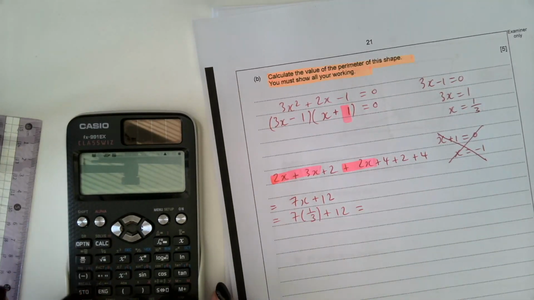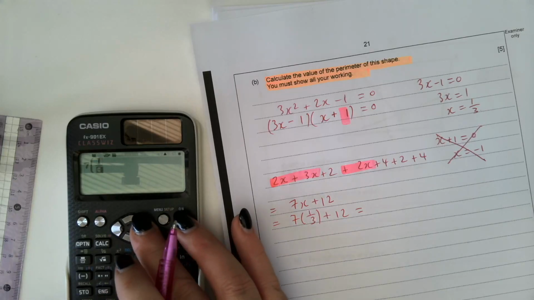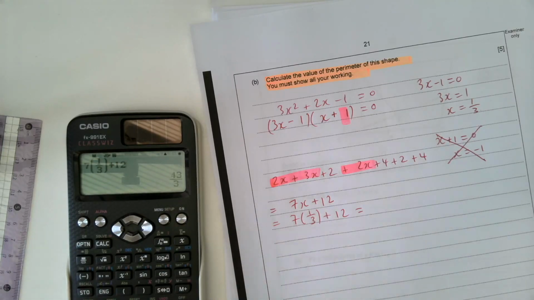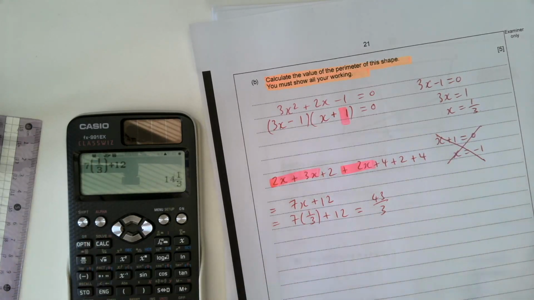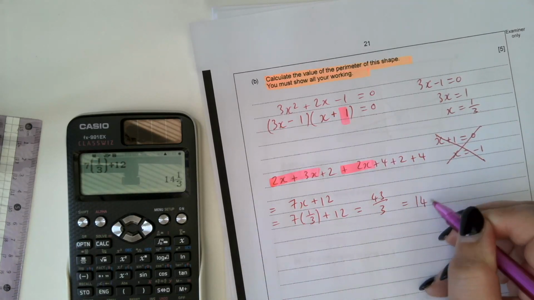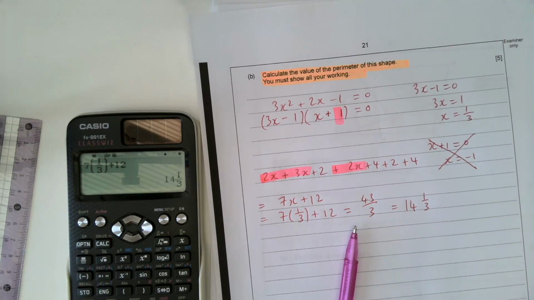So 7 times 1/3 plus 12. So that's 43/3, but I want to see what that is as a mixed number. So that's 14 and 1/3.